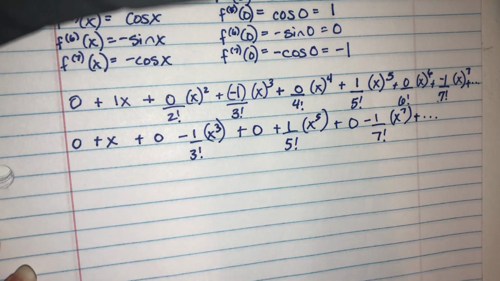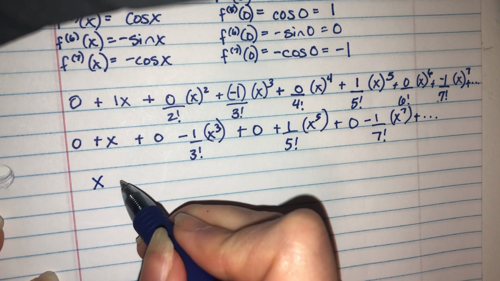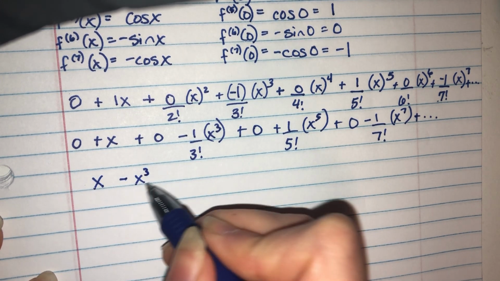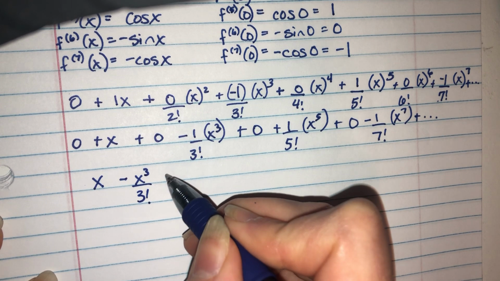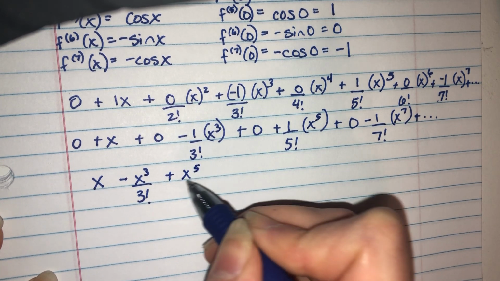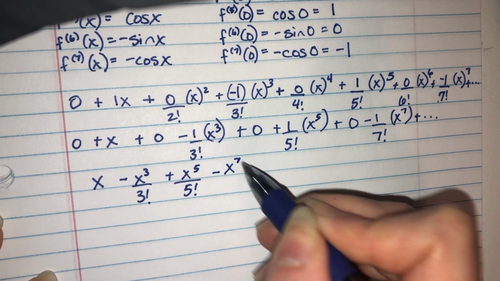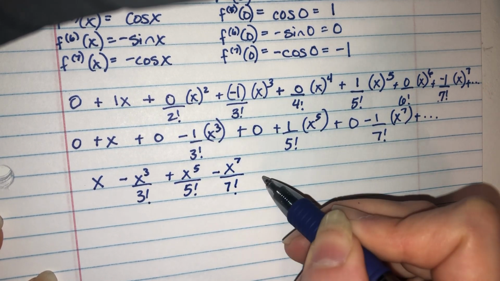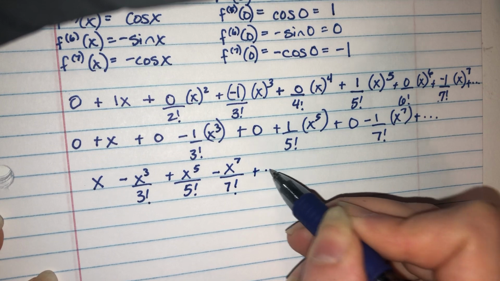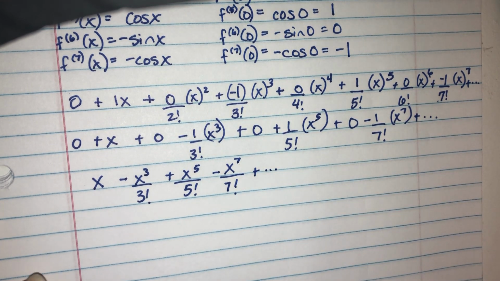Let's lose our 0 terms. We have x minus x cubed over 3 factorial plus x to the fifth over 5 factorial minus x to the seventh over 7 factorial plus dot dot dot. We need a general term now.